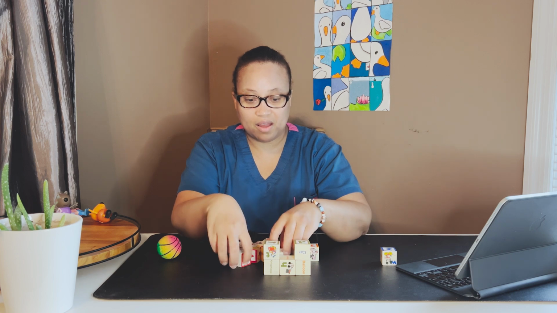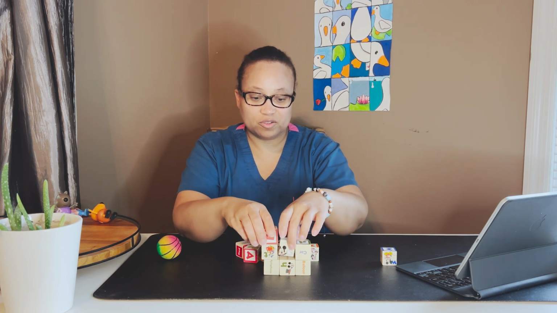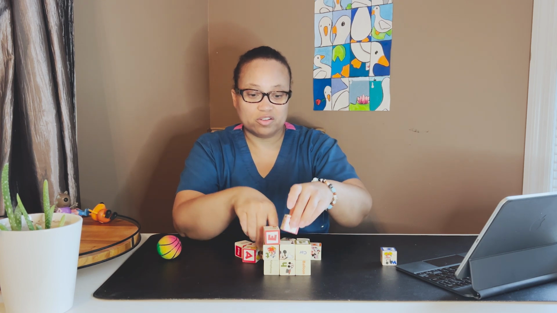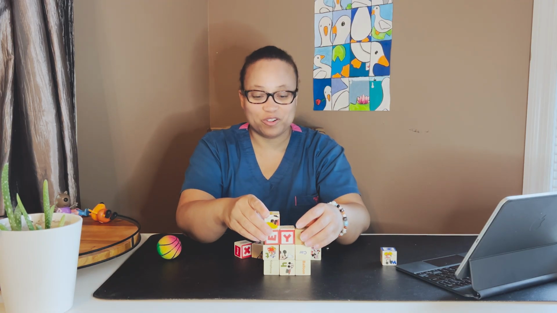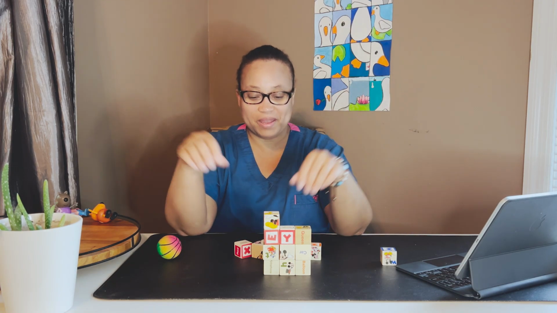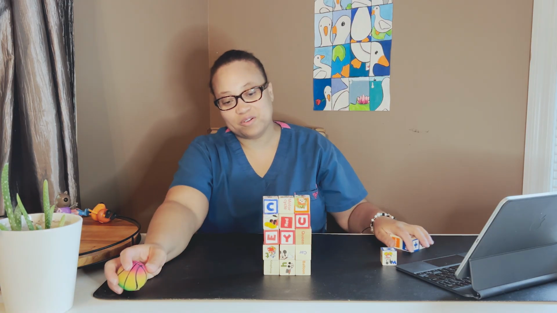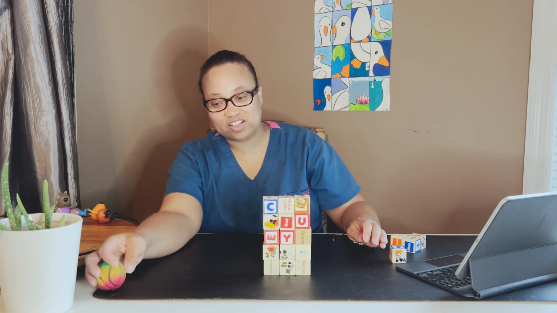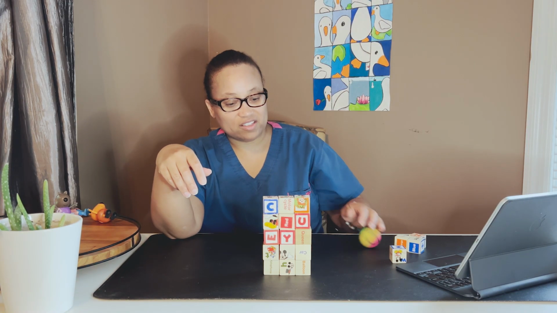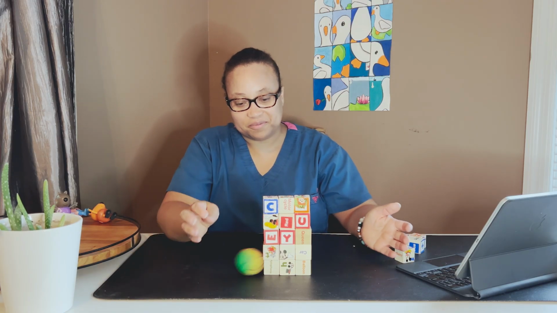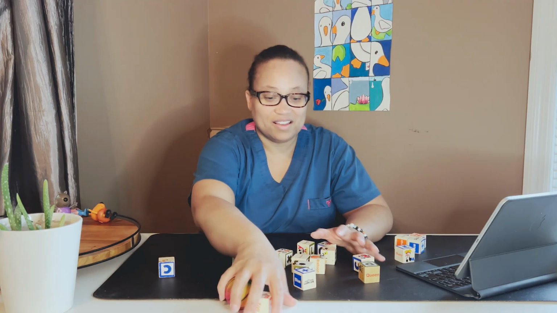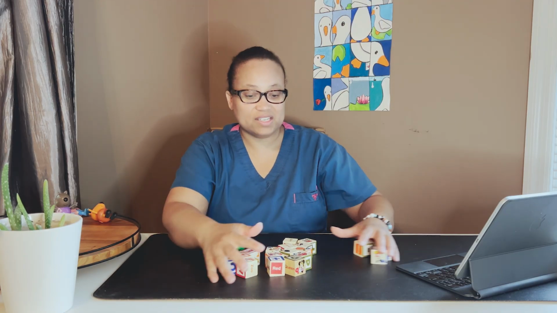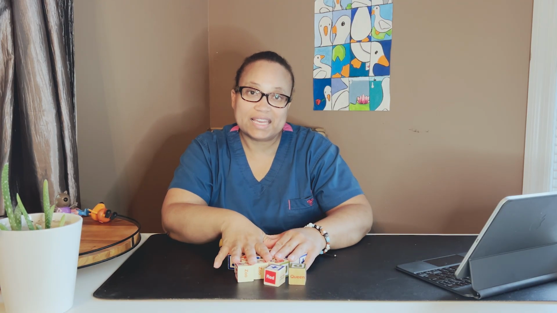So stacking blocks. We can even make it a little bit taller. Okay, and then we'll have the child roll the ball. And this is good, that a child can roll in the right direction to knock the blocks down. Oops, try again. So these are activities that are completely engaging and will help a child to talk.